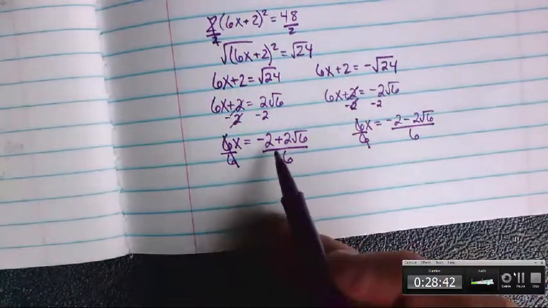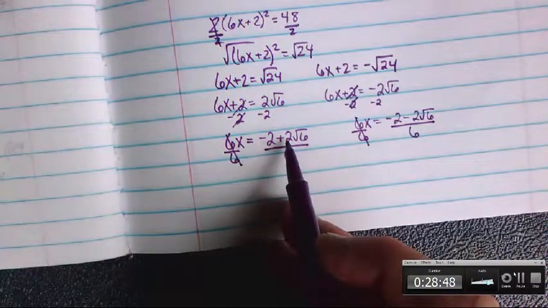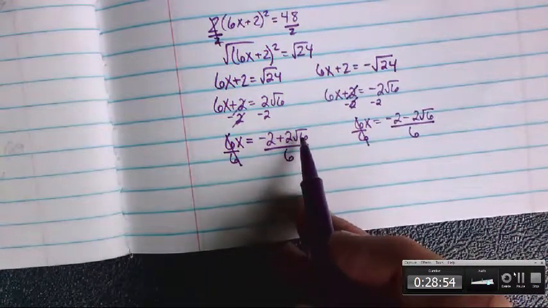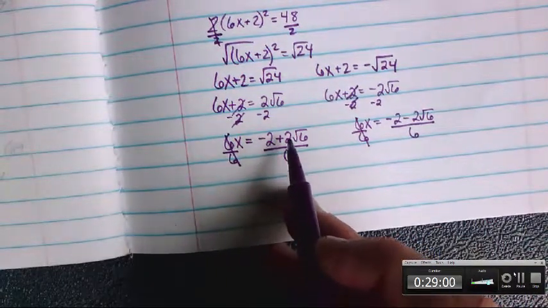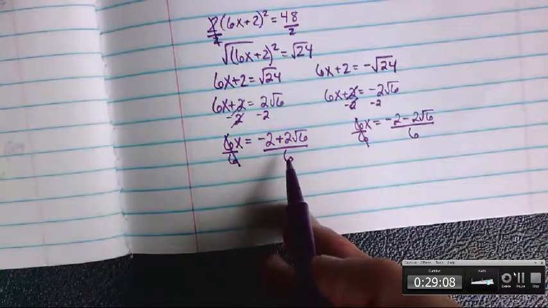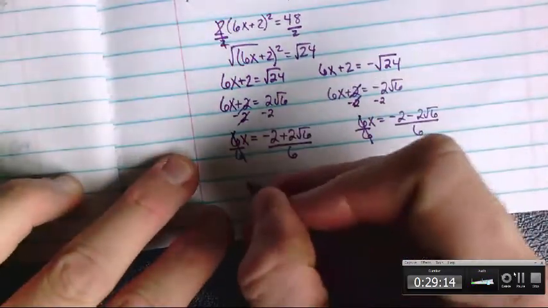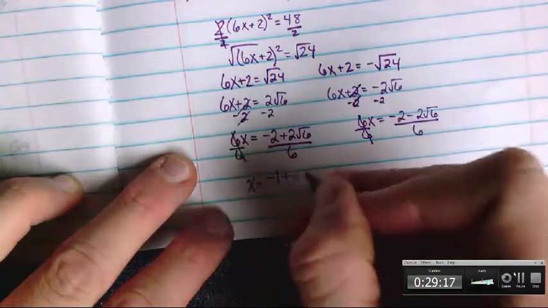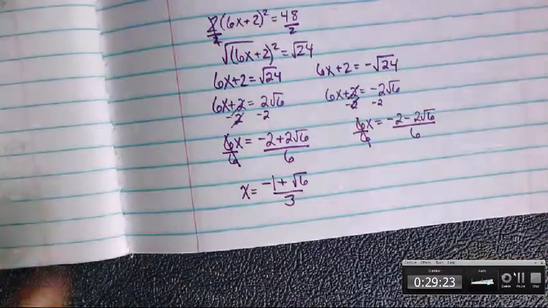Let's think about this. Is this 2 rational or irrational? Rational. Is the square root of 6 rational? No. Is this 6 rational? Yes. So this 2 and this 6 are all rational. They're all what kind of numbers? Well, they're all real, but they're all even. That's what I'm looking for. If they're all even, that means they can all be divided by what? 2. So we're going to simplify this to negative 1 plus radical 6 over 3.